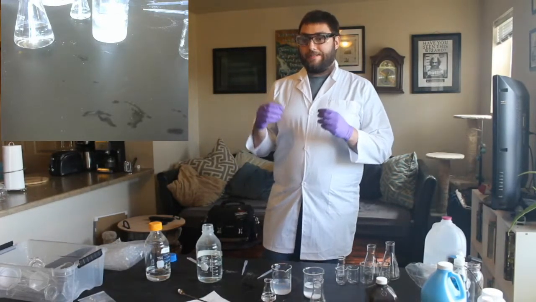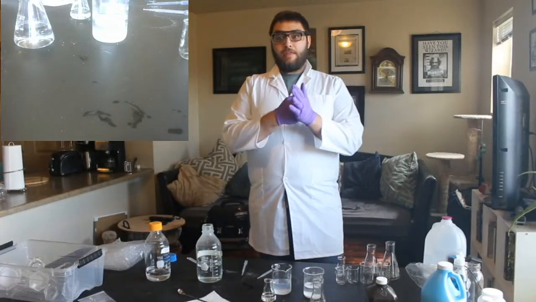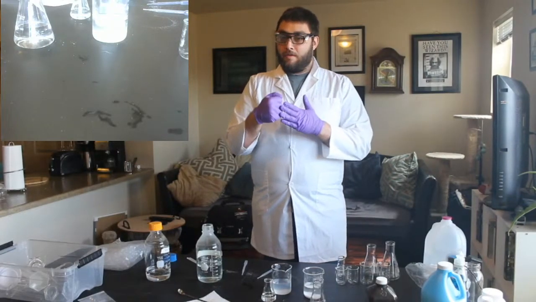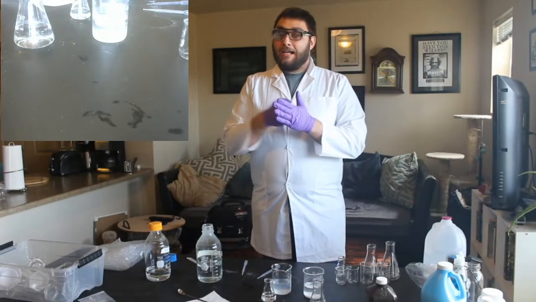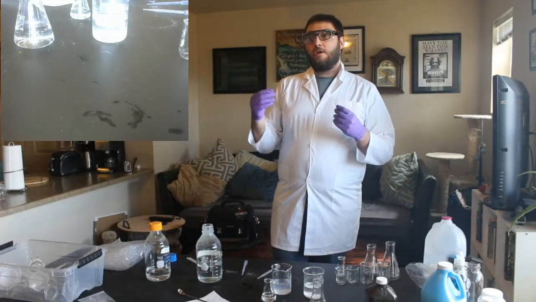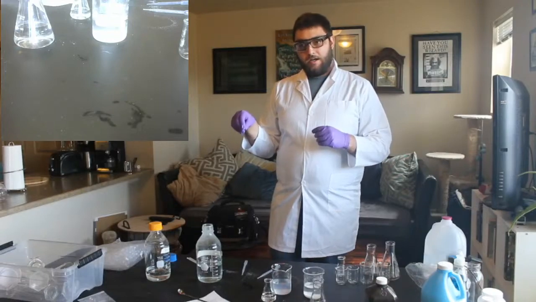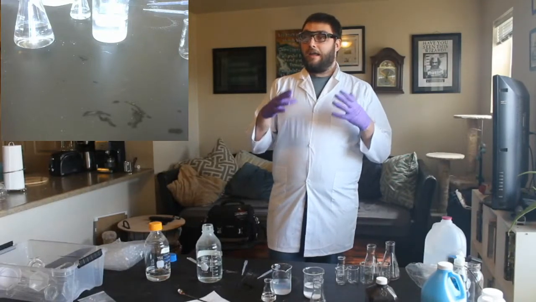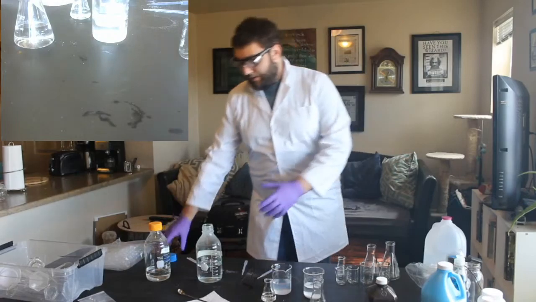So what happened was the lead met either the acid or the base, and it combined with those to make something new, and that new thing could no longer dissolve in water. And since it can't dissolve in water, it falls to the bottom as a solid.